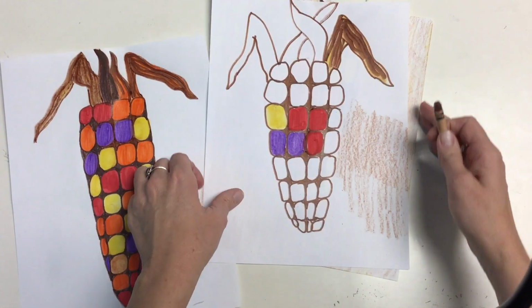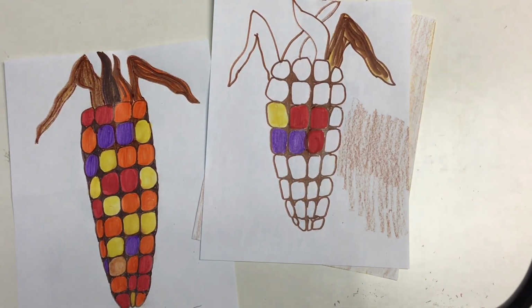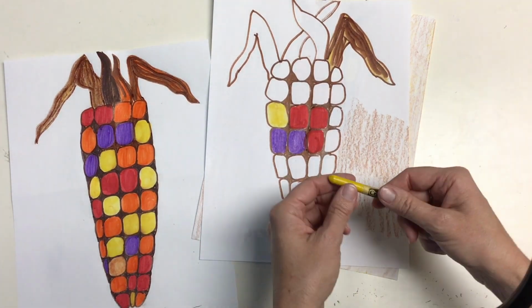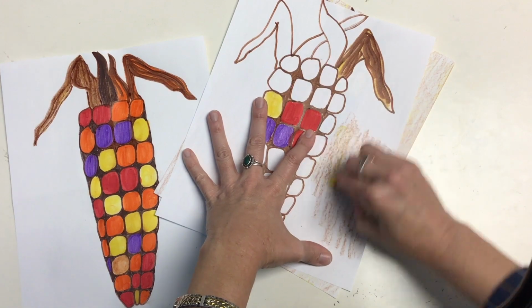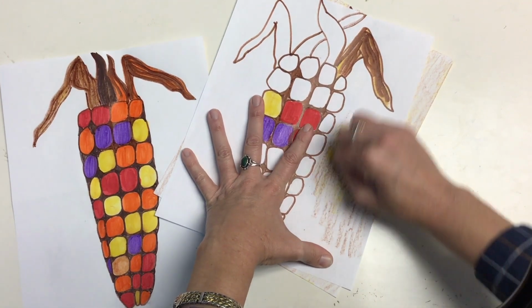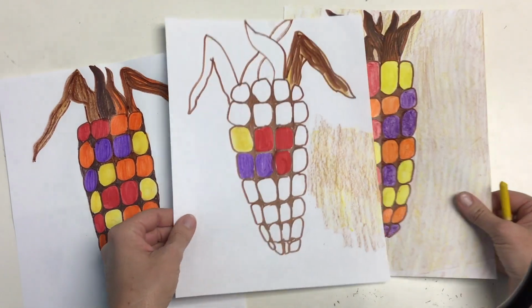Okay, so that was one color, and then yellow on top, or maybe you want red on top. So peel the crayon, and then you're going to hold it on the side and rub it. So you've got 2 colors layered there on the background.